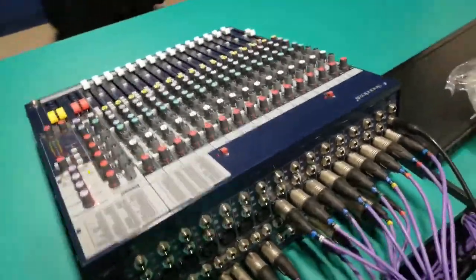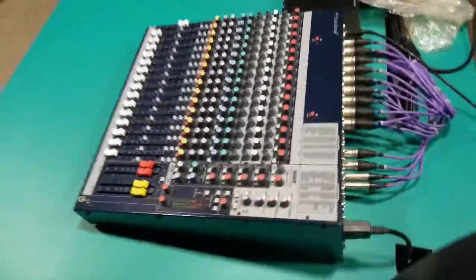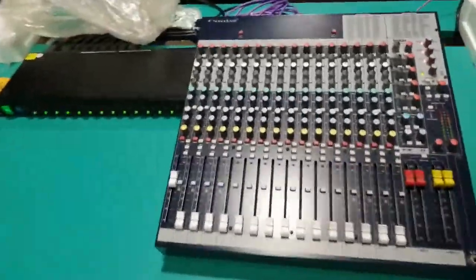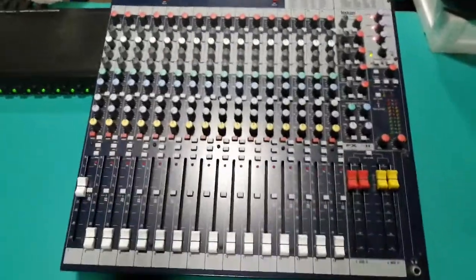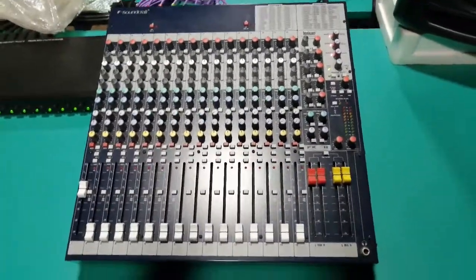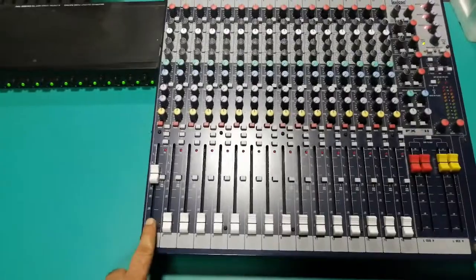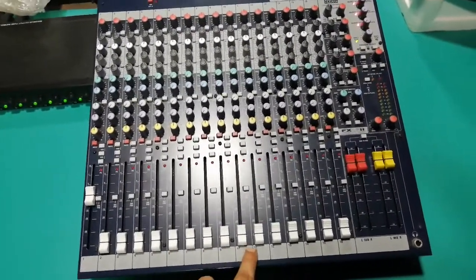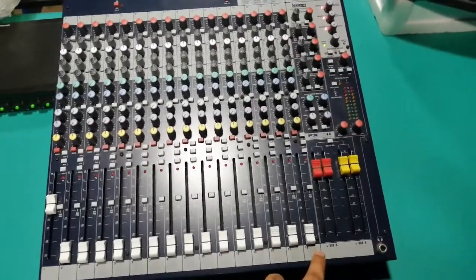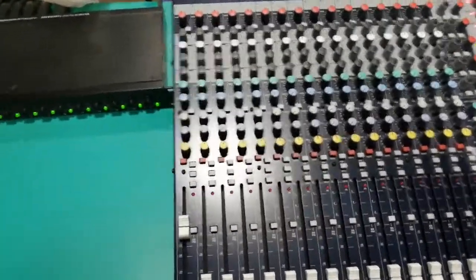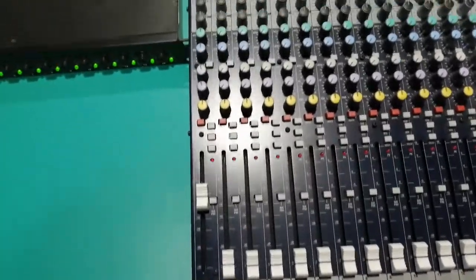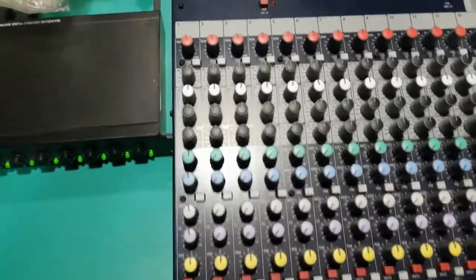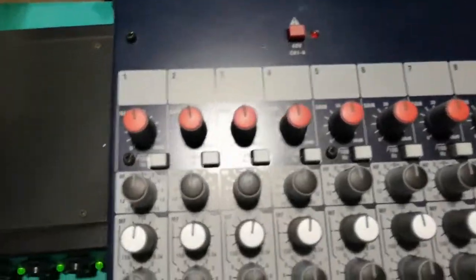Coming to the front panel, what we have here are the separate tracks. As I told you, this is a 16 track mixer. You can see the 16 tracks: 1 2 3 4 5 6 7 8 9 10 11 12 13 14 15 16. I'll show you what exactly each track contains. You call it a channel strip. We'll start from the beginning, from the top.